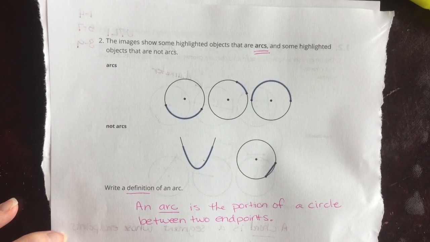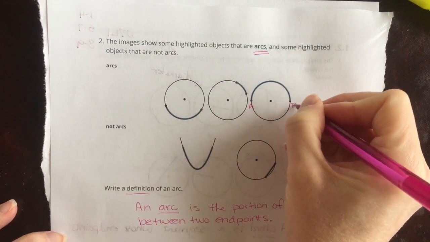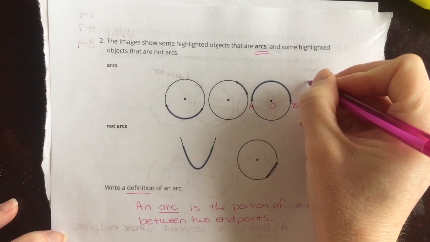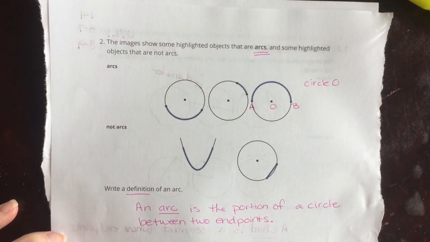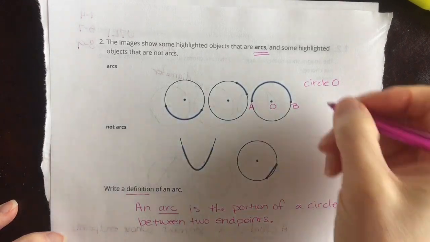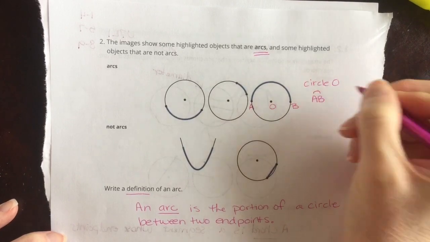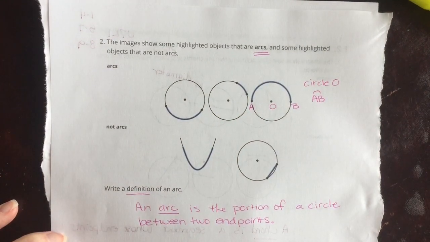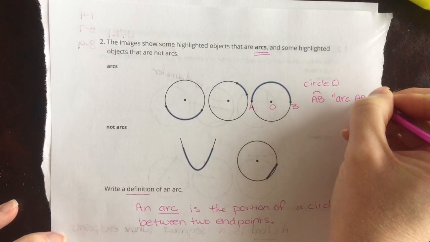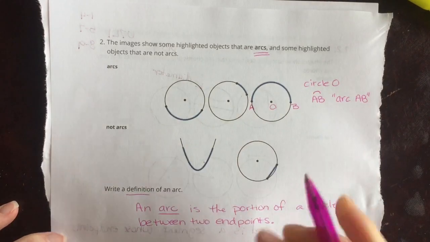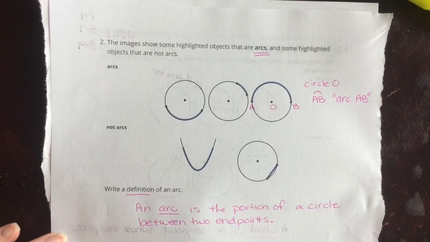Generally, we name arcs with their endpoints. If I put an A here and a B here and an O here, we could call this circle O. We name a circle with its center. And on this circle, there's an arc. The arc is arc AB. We write the AB together and we put an arc curve above it. If you saw this, you would say arc AB, and you would know that we were talking about this navy blue highlighted portion of the circle.